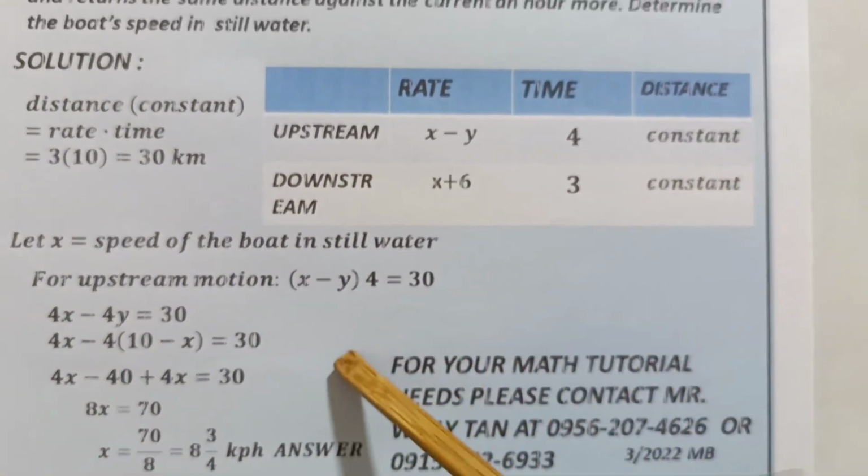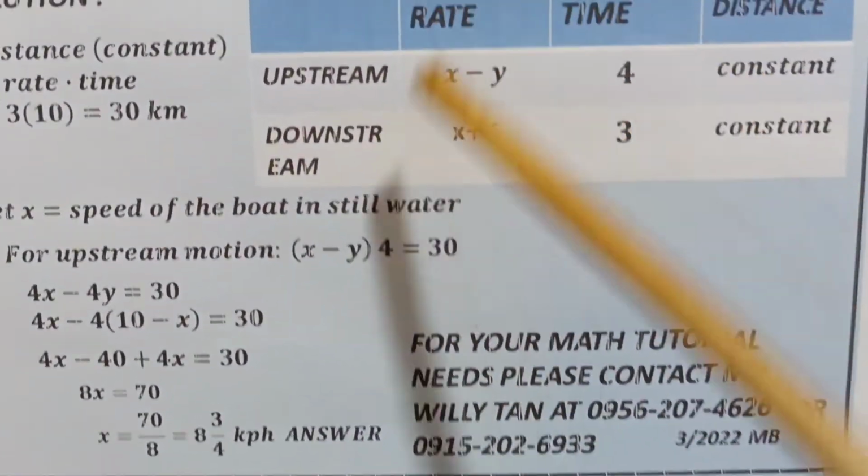So that's how we're going to solve this kind of problems, motion problems.